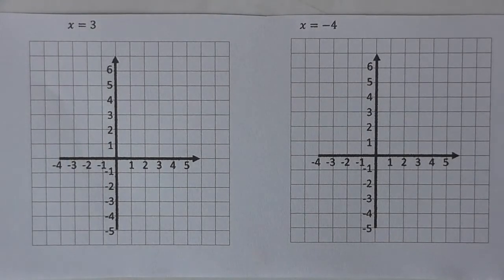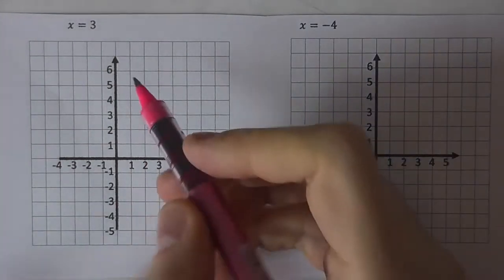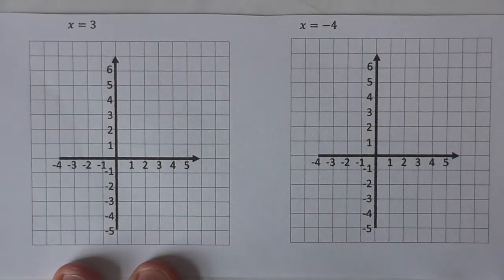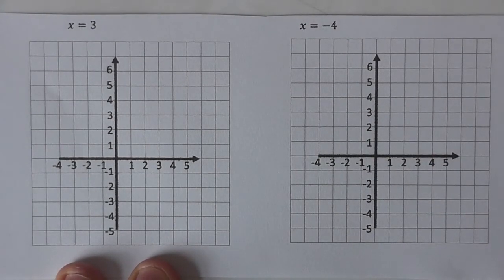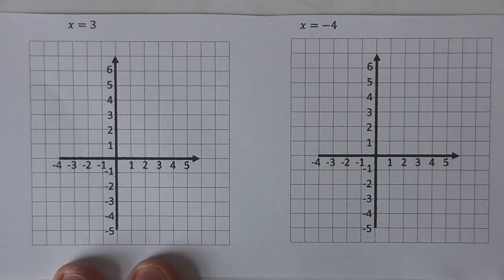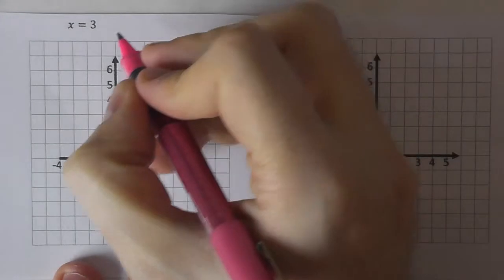Final pair of special lines that we're going to have a look at, these two examples. Draw the graph of x equals 3 this time. So previously we've just seen two graphs with y equals numbers. These two are x equals numbers. You can probably see where this is going, but let's make sure we know why.